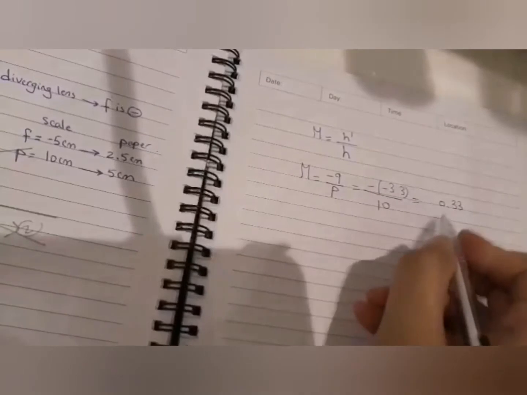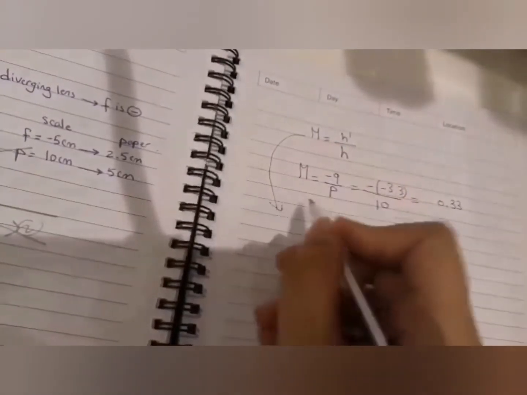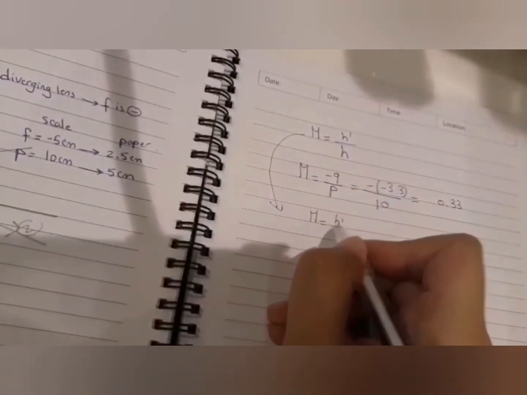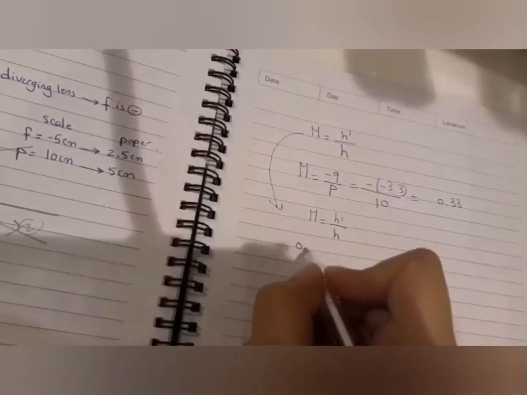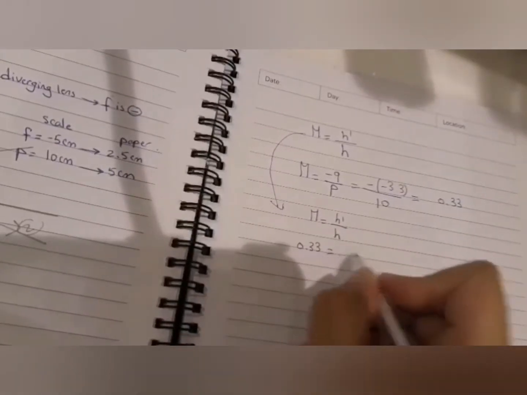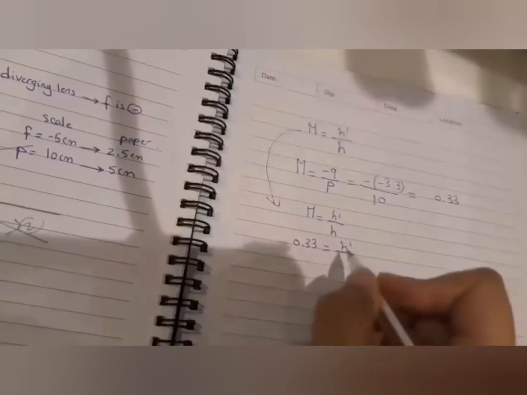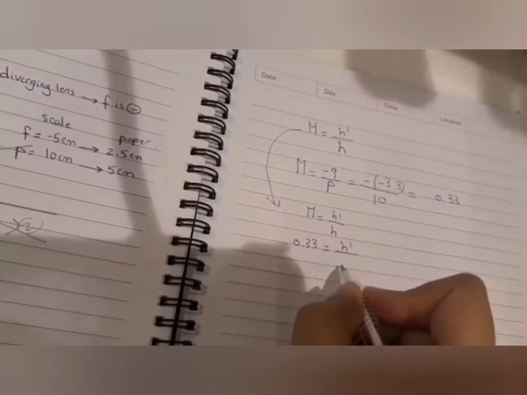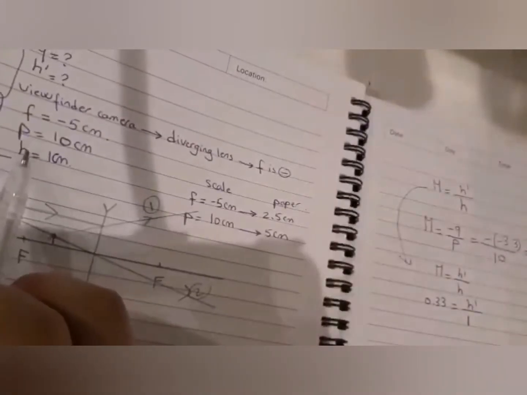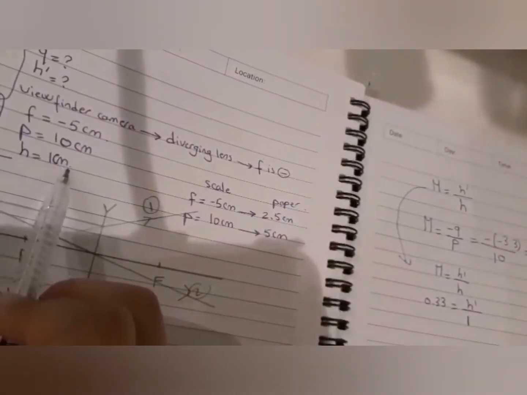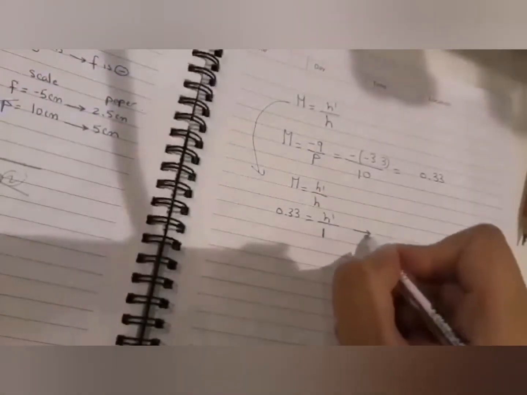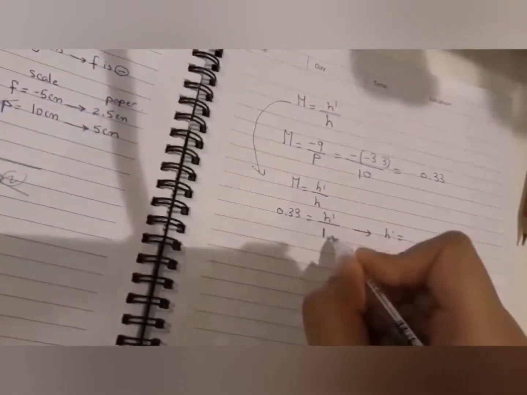So this magnification, I will replace it here. See? M is H prime over H, right? So magnification, I got it to be 0.33. H prime is unknown, and H is the height of the object, which is 1 centimeter. It's given. They said the object is 1 centimeter tall. So H prime is this multiplied by this.